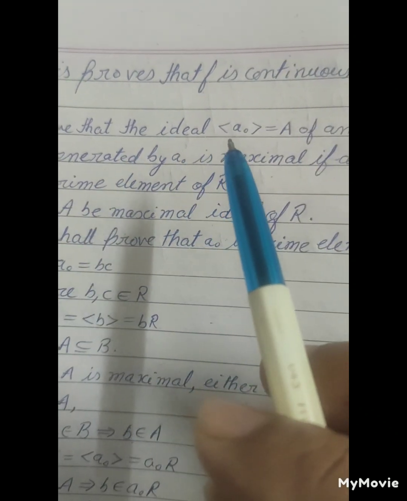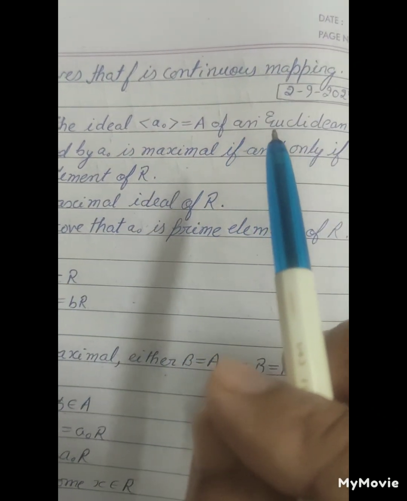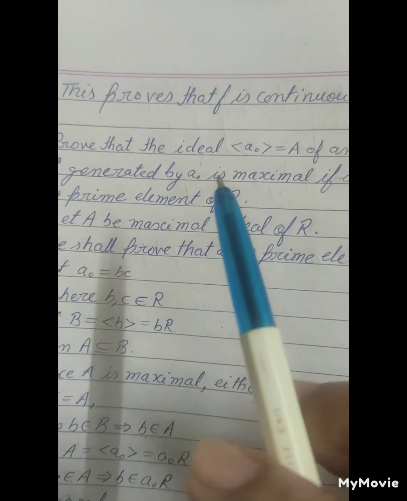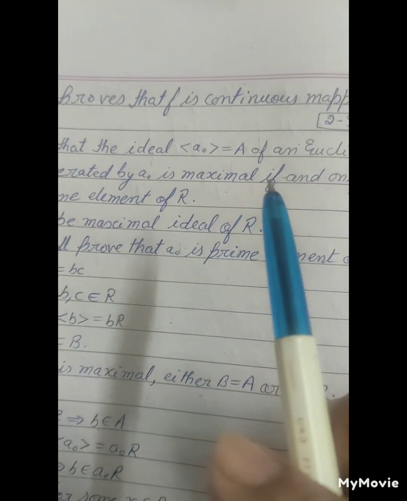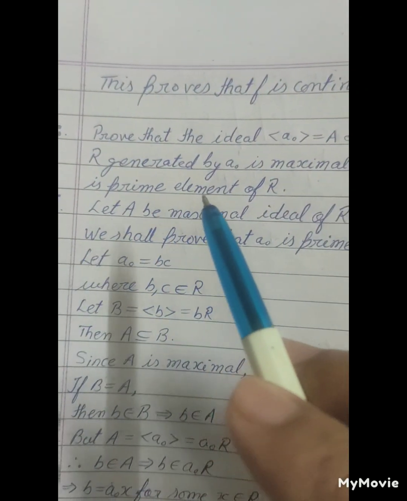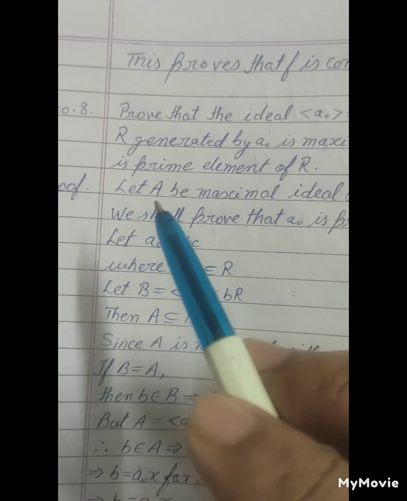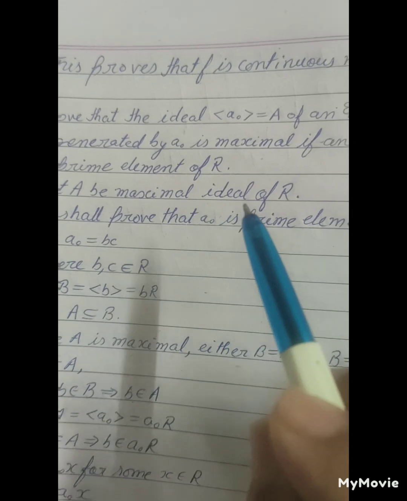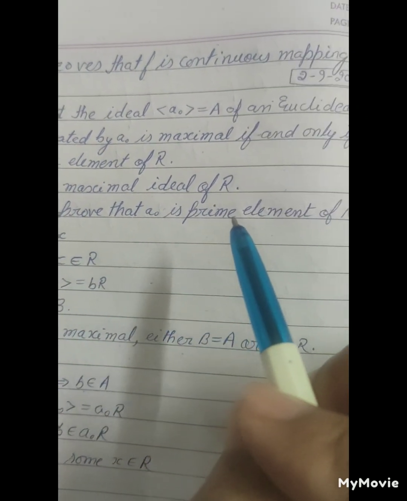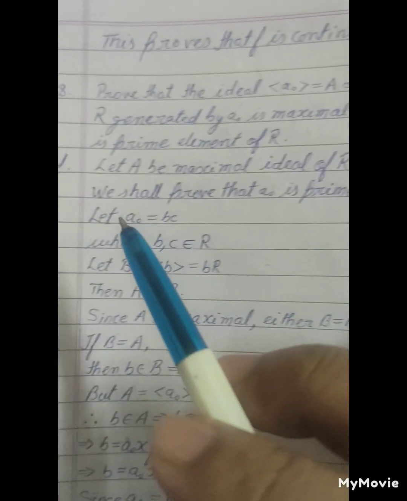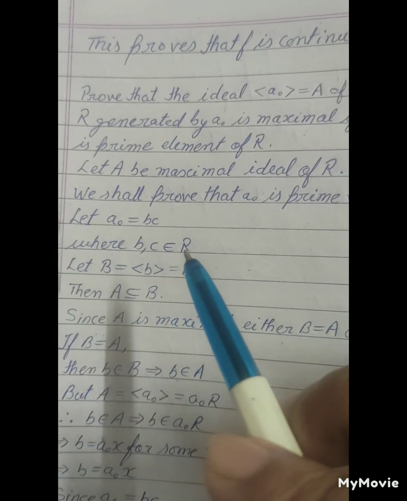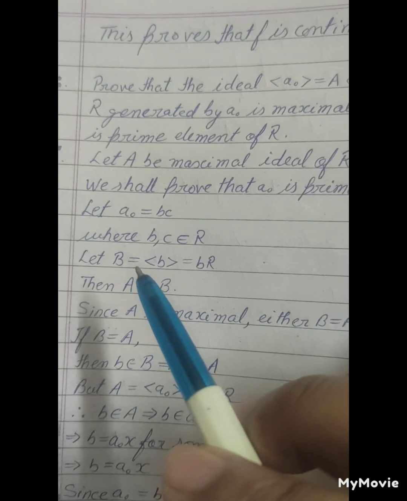Prove that the ideal A equals a0R of a Euclidean ring R, generated by a0, is a maximal ideal if and only if a0 is a prime element of R. Now, first, let A be a maximal ideal of R. We shall prove that a0 is a prime element of R. Let a0 equals bc, where b and c belong to R.